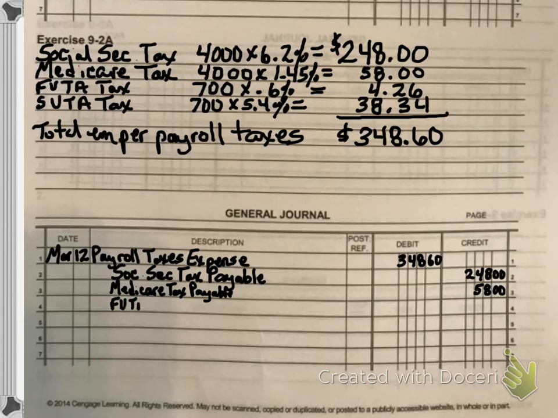FUTA tax payable, it's $4.26. SUTA tax payable, is $38.34.